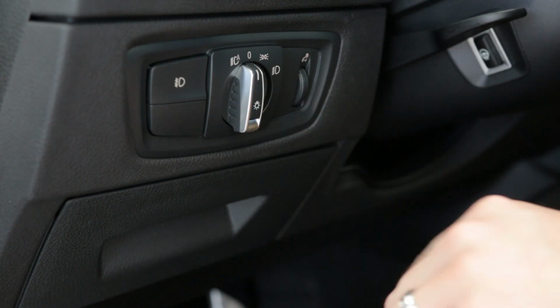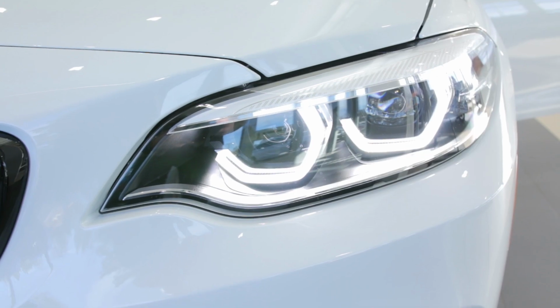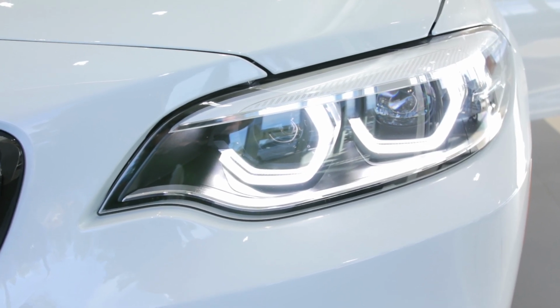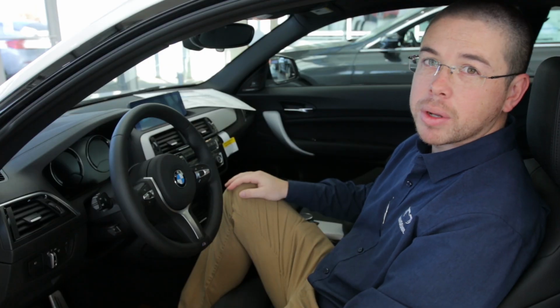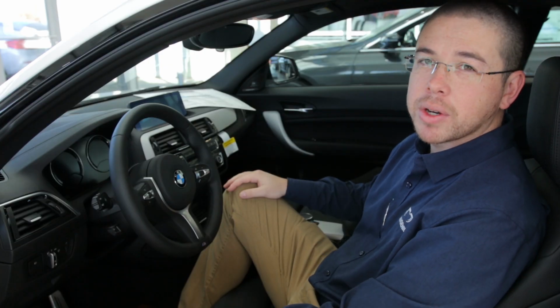The 0 position is at the 12 o'clock position on this dial. That's just your daytime running lights, which is kind of the hallmark traditional BMW running lights that you see on most BMWs driving around the streets.